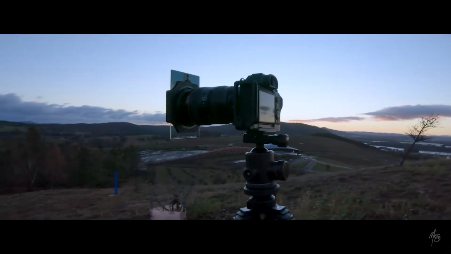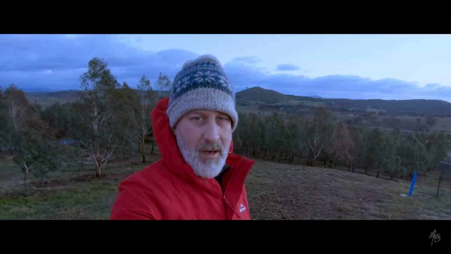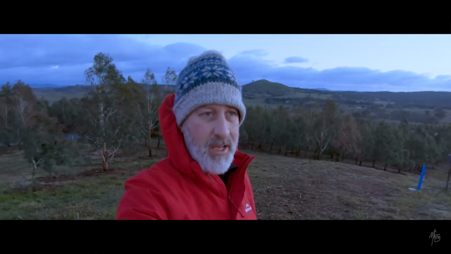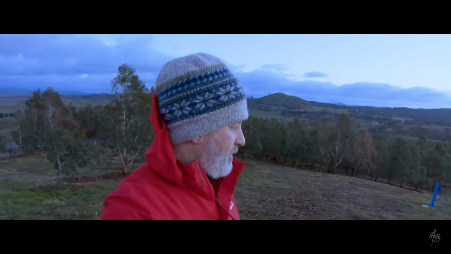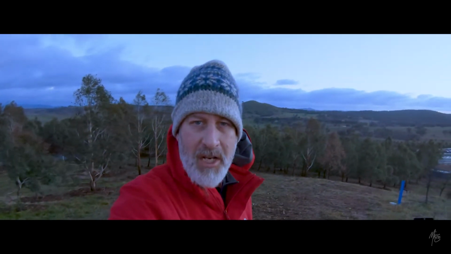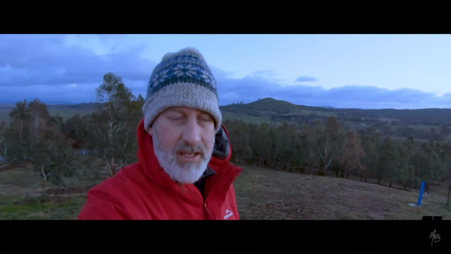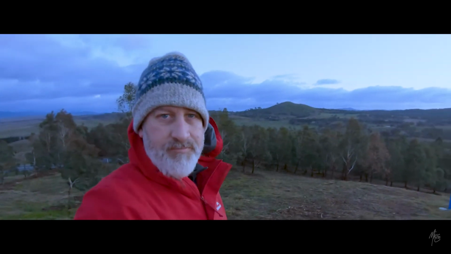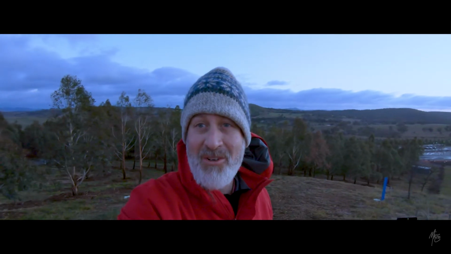At the moment I'm shooting at f/13. I've got about a half second exposure. That'll probably drop down to a quarter of a second, even shorter, once the sun starts hitting the scene. ISO 100. I'm currently at about 70 millimeters, and I'm shooting through the Canon 24-105 lens. And yeah, it is really cold here this morning.